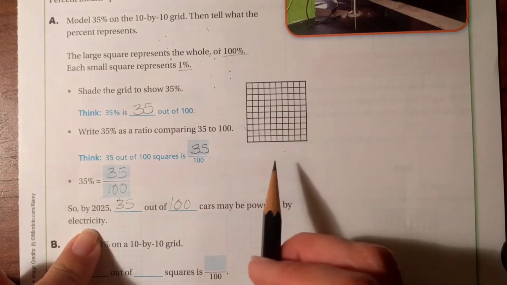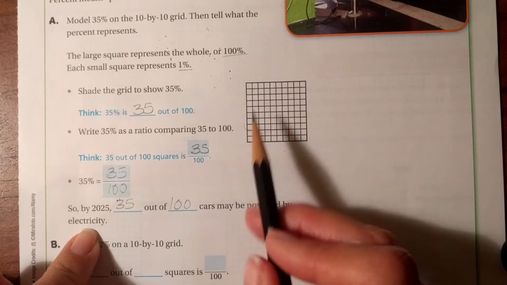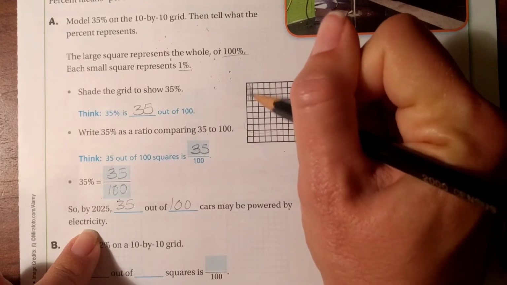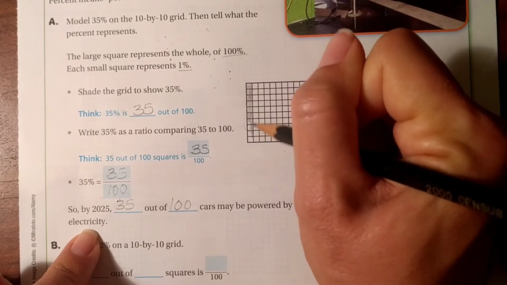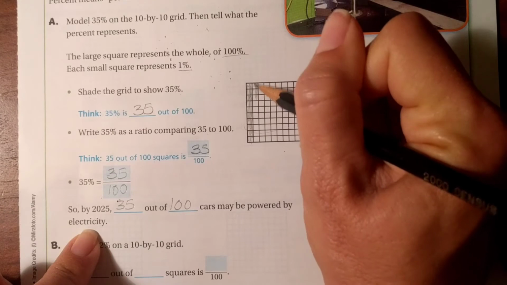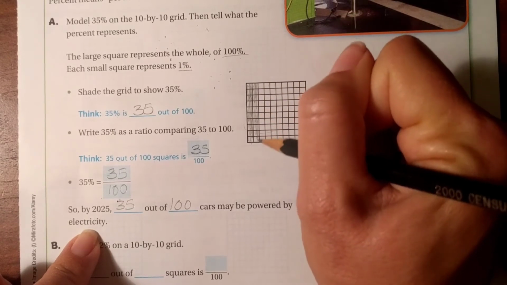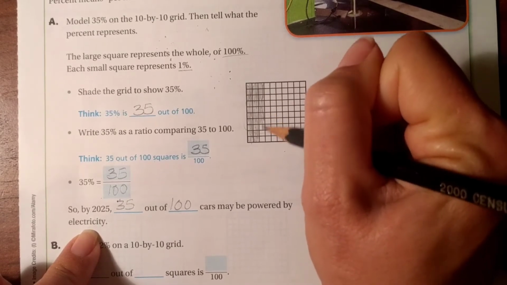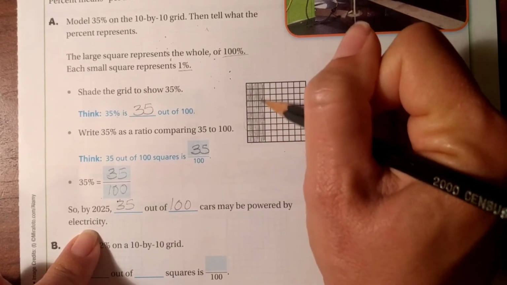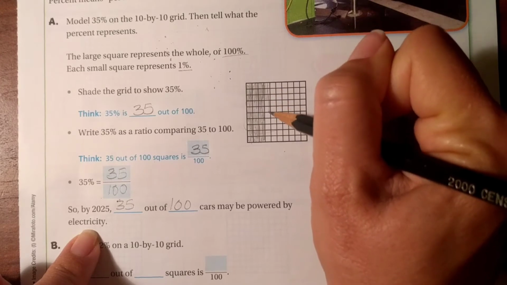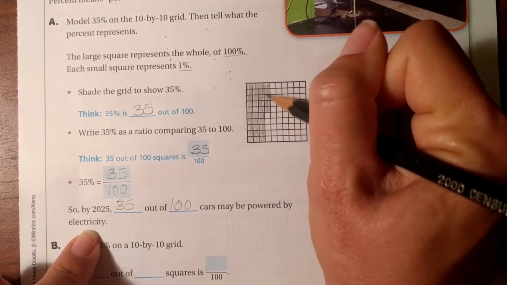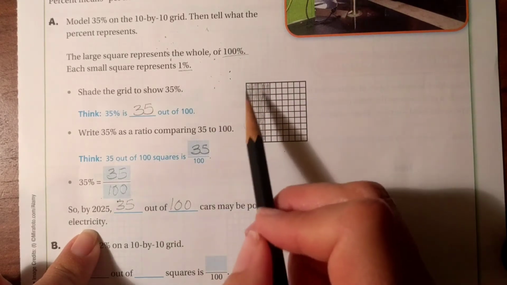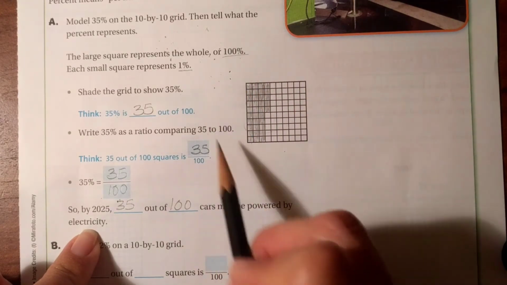So the way that we model this now, if this is 100, we shade 35 of the squares. So that's 10. That's 20. That's 30. That's 35. So this is the 35% out of 100.